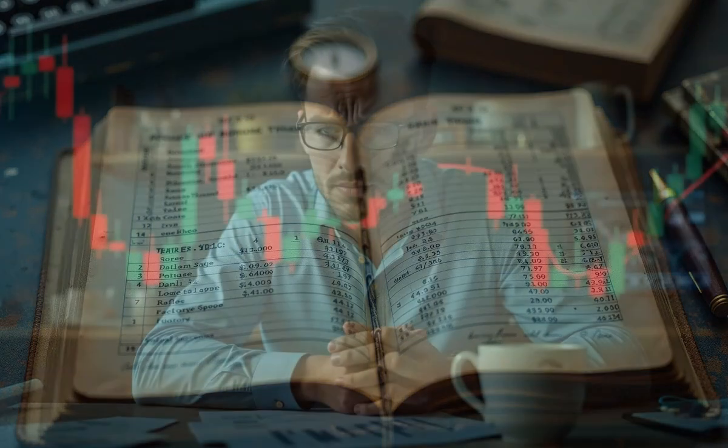Furthermore, a low PB ratio can sometimes be misleading. A company might have a low ratio because it's in a declining industry, has poor management, or is facing significant financial challenges. Always dig deeper and consider other financial ratios and qualitative factors before making an investment decision.